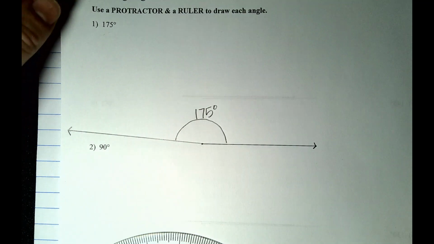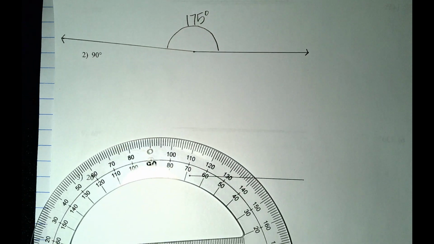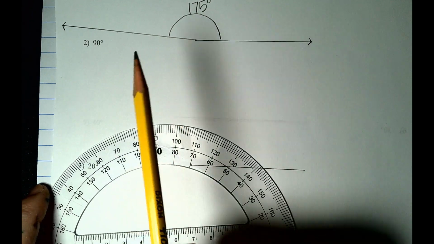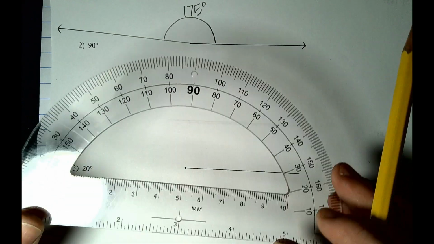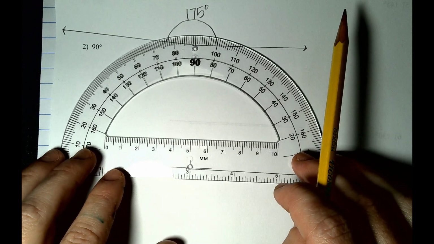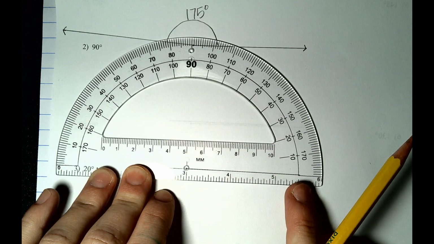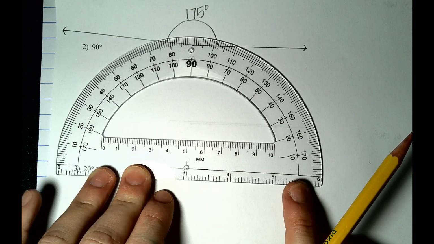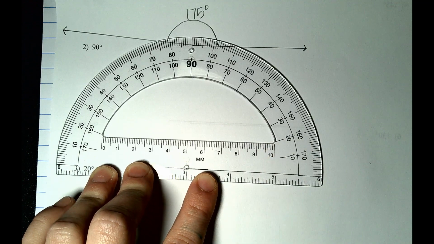Okay, let's look at the second one. Now we're going to draw a 90-degree angle. So I'm going to line my protractor up again. Make sure everything is touching correctly. And again, am I looking at the numbers on the inside or the outside?